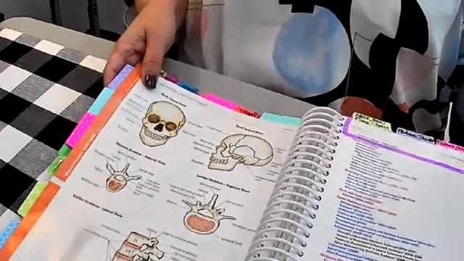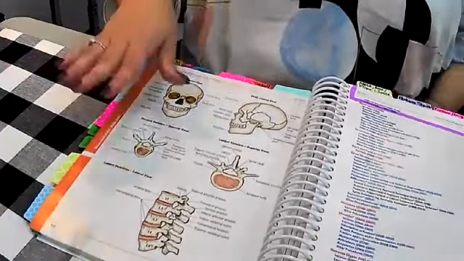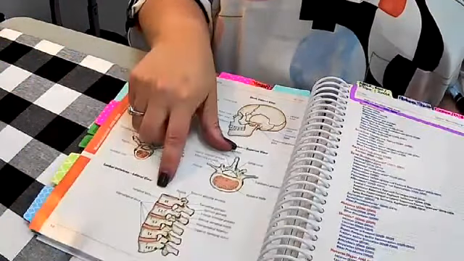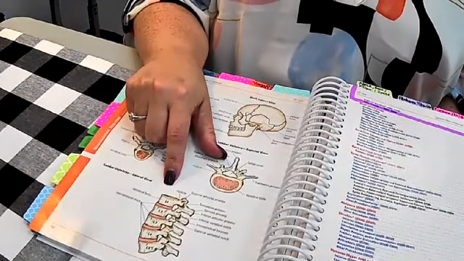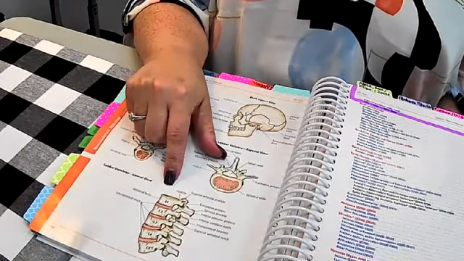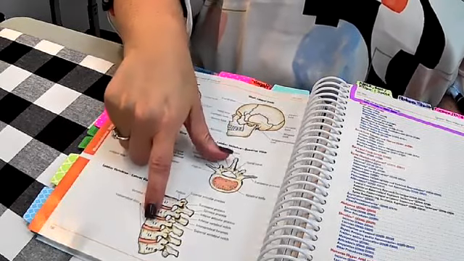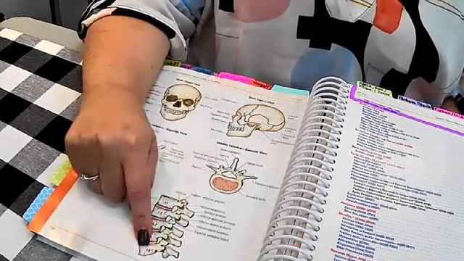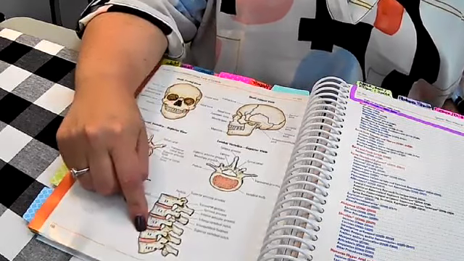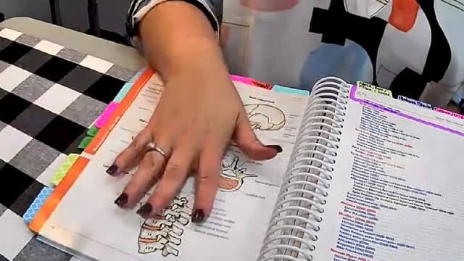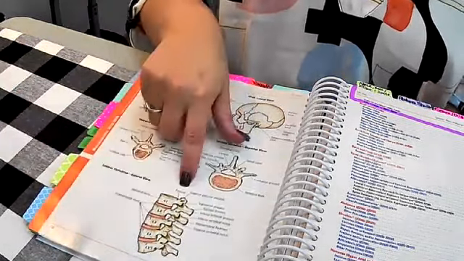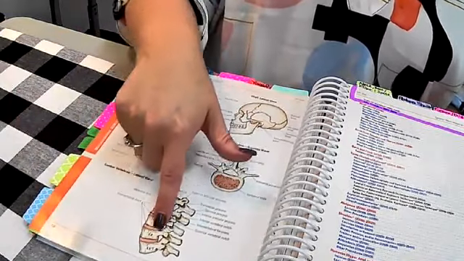But this is something that I refer to quite a bit. This is your lumbar vertebrae, your L1, L2, L3, L4, L5. When we're coding and you're thinking, okay, there's L3, where is that? I want you to be sure that you can go here and look to see where it's actually located.